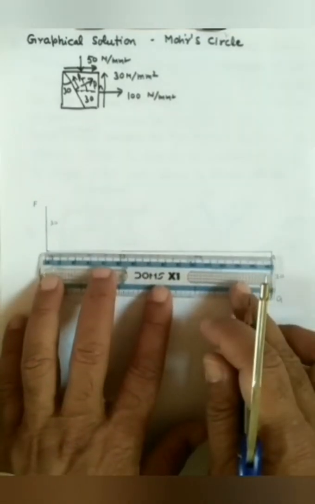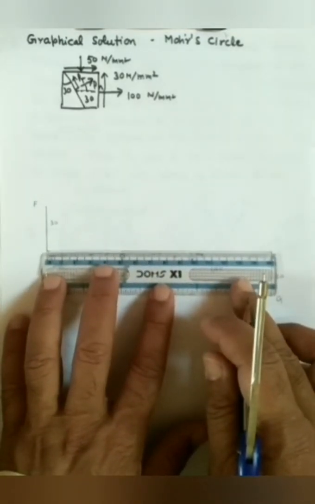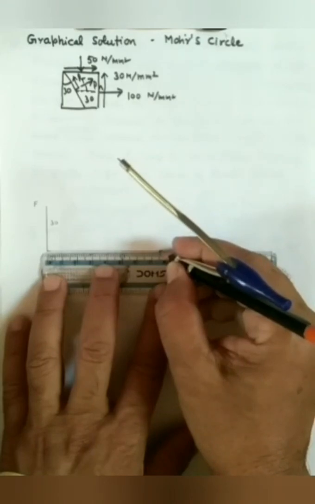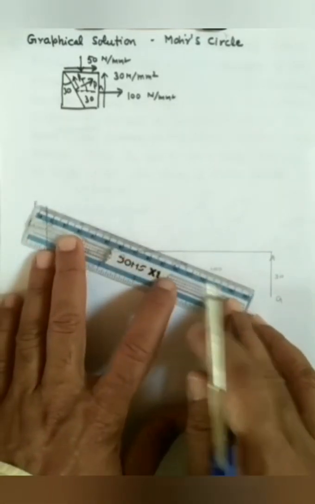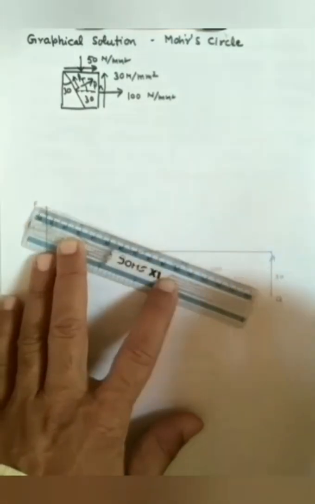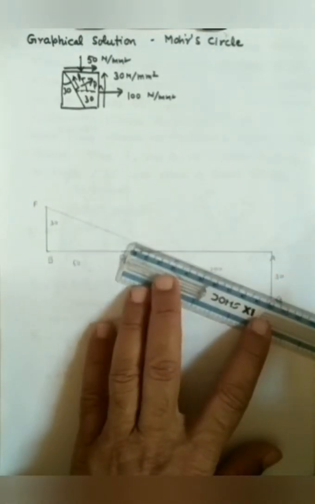If we join the point F and G, it will pass through the midpoint of line AB. So let us join these 3 points F, C, Z.